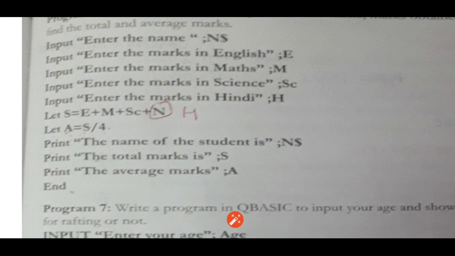SC, M, E, and N dollar are variables. In the first line you have to see enter the name, and then the variable name is N dollar. Why are we using the dollar sign here? Because it is a string variable. Now in the next line you have to see input, enter the number in Hindi, H. So the Hindi marks will be stored in the H variable.